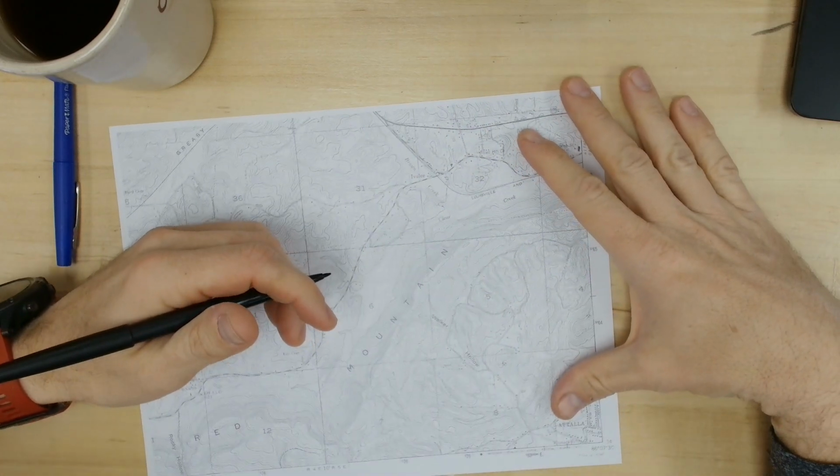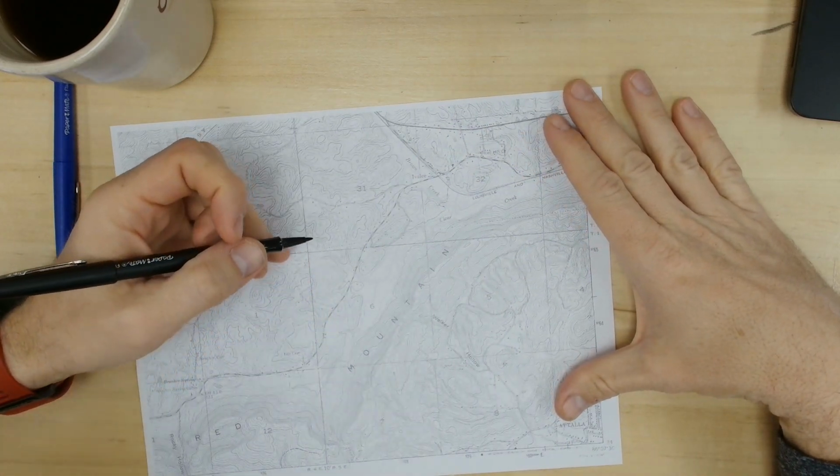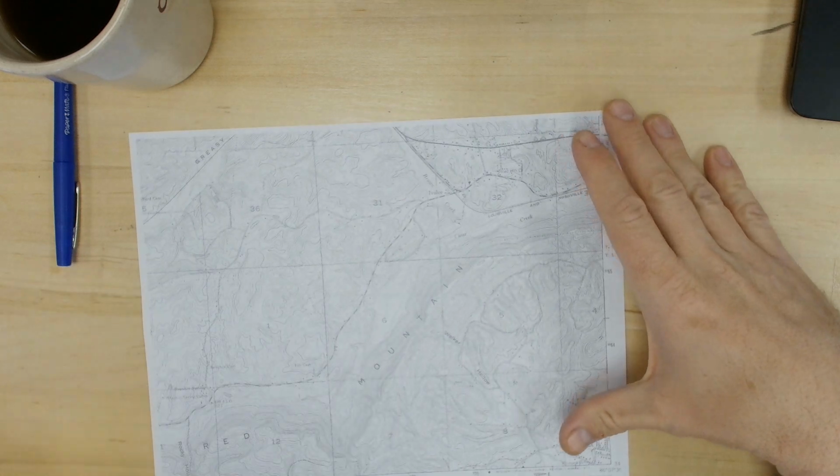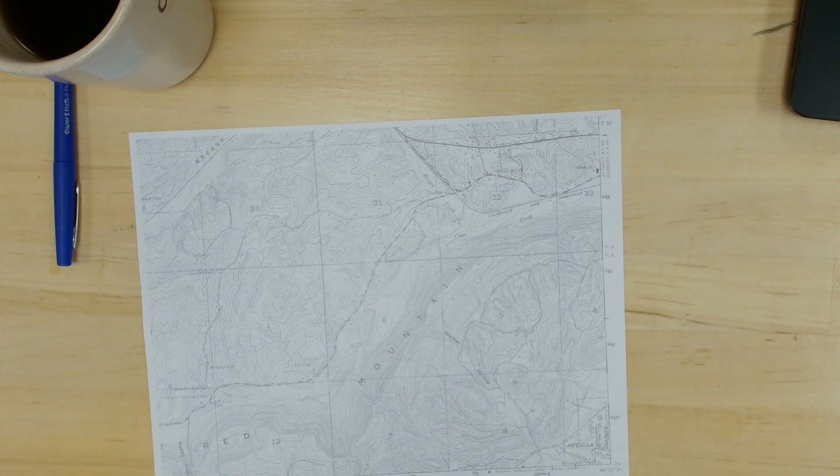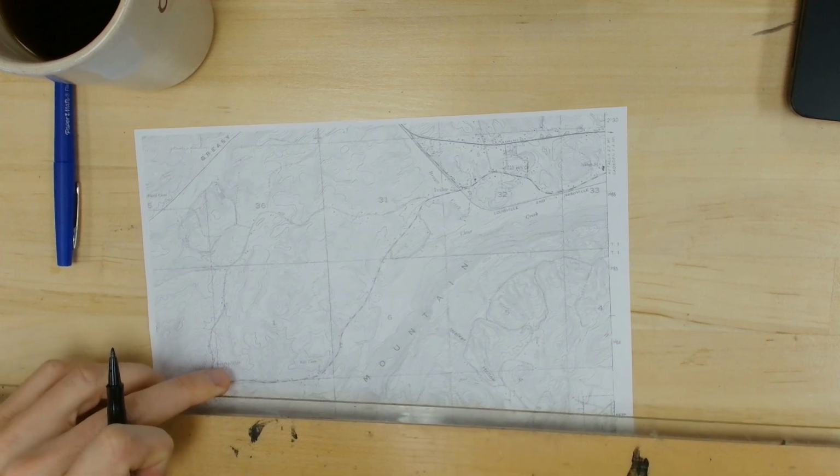All right, let's take some data and put it on a topographic map and use that data, specifically strikes and dips and lithology, to draw some contacts. So this is the first step in creating a geologic map.